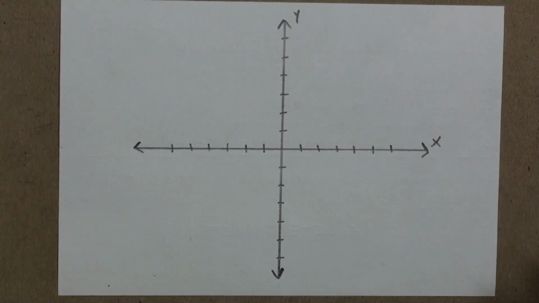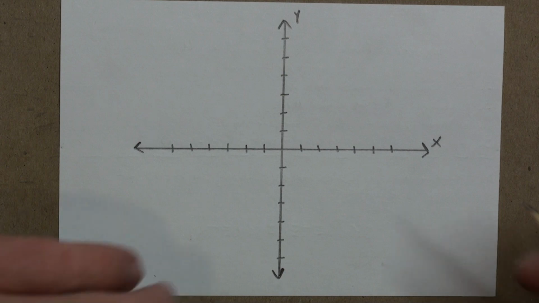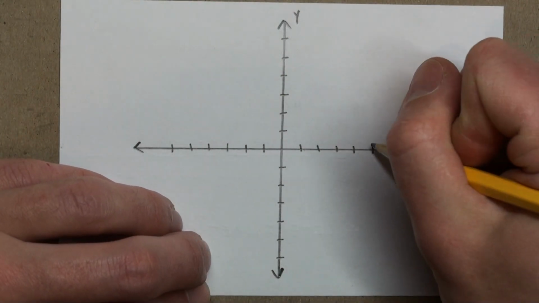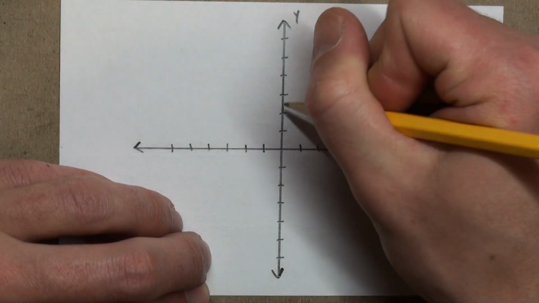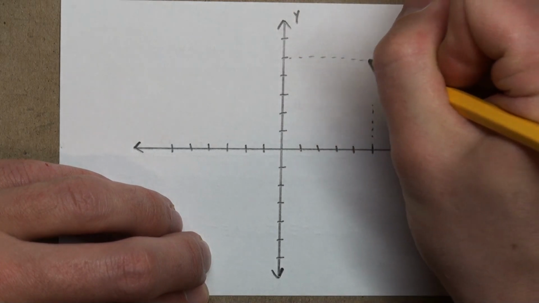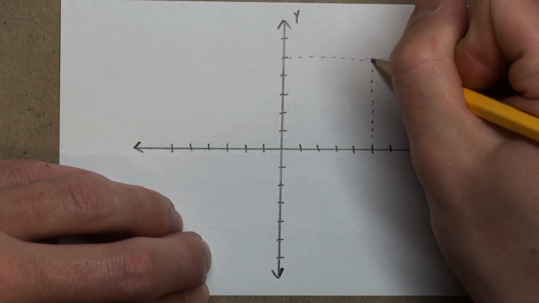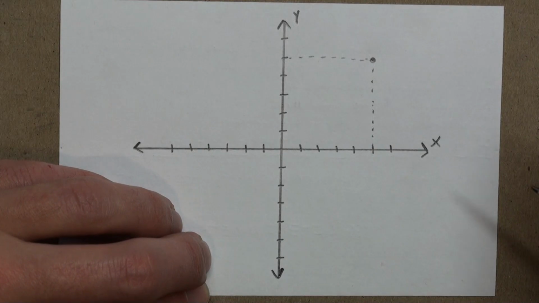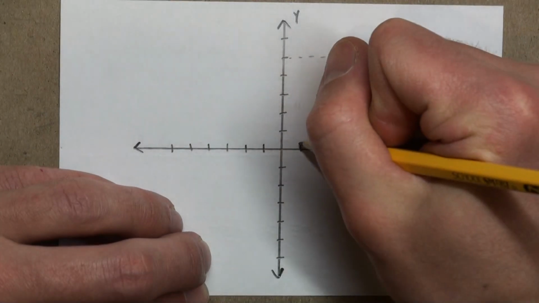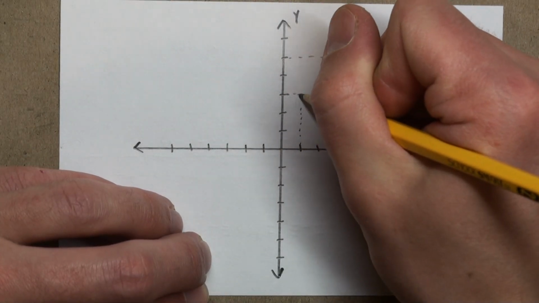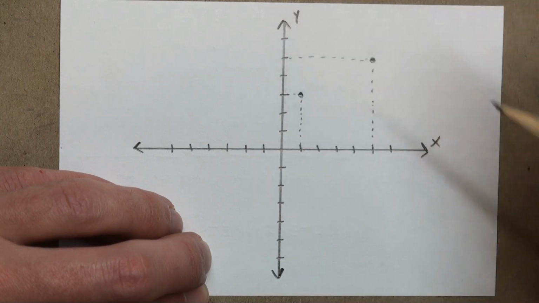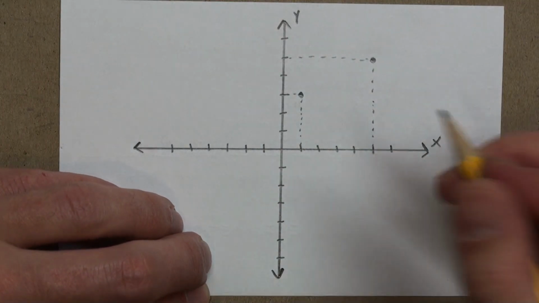So let's say you have a triangle that goes from 5, 5 to 1, 3 and 2, 1.